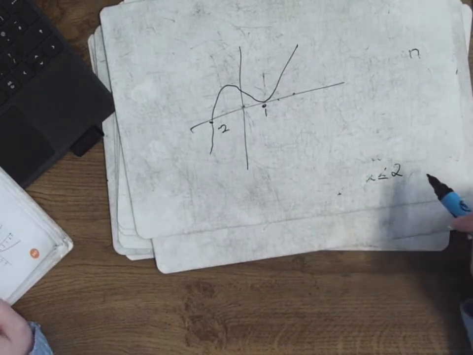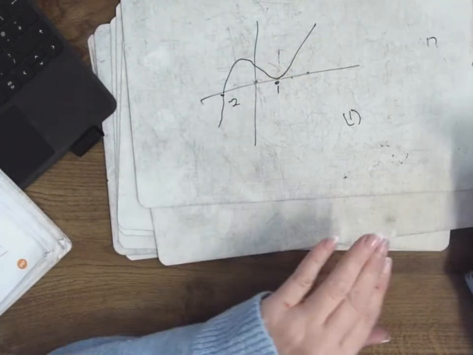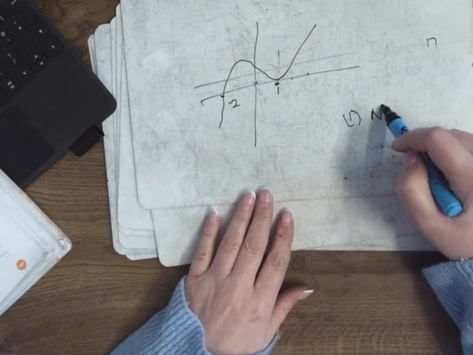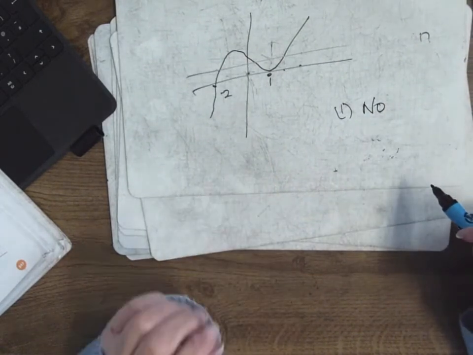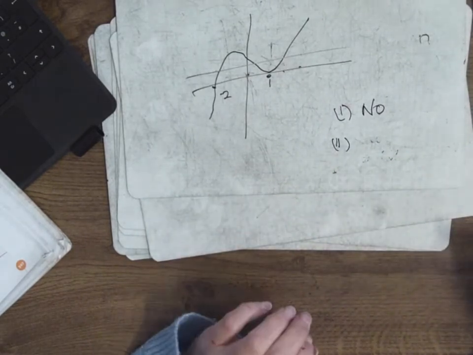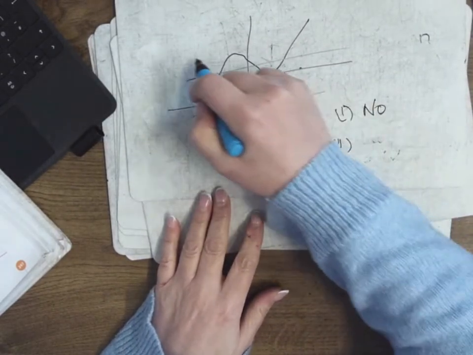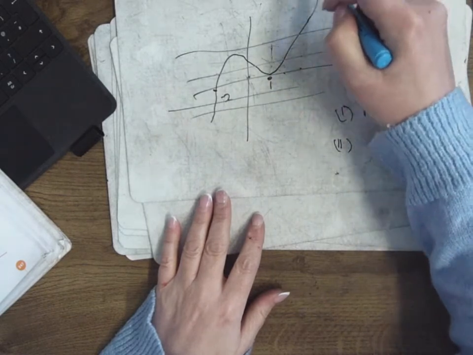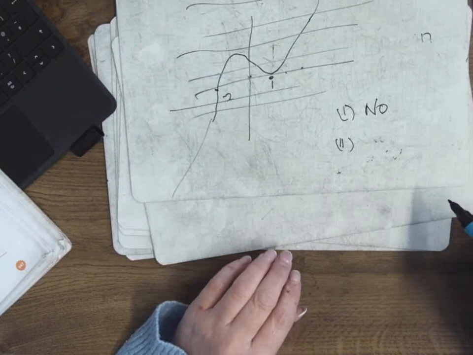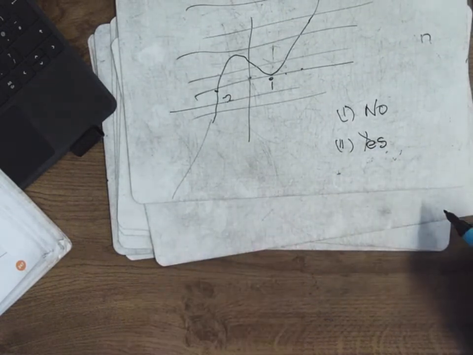Use a horizontal line to say if it's injective. So injective, any horizontal line hits it at most once. Is it injective? No, because that horizontal line hits it twice. Number 2. Is it surjective? Surjective means it hits it at least once. Remember it goes on forever, and it goes on forever that way. Does every single horizontal line hit it at least once? Yes, it does. So it is surjective.